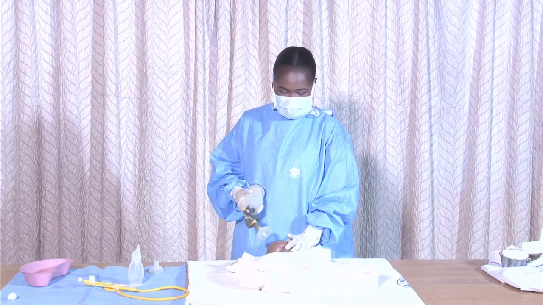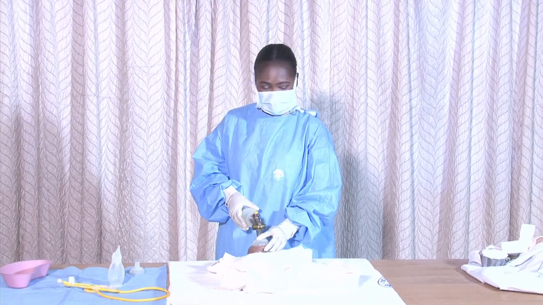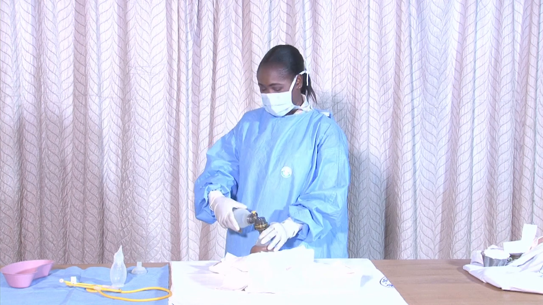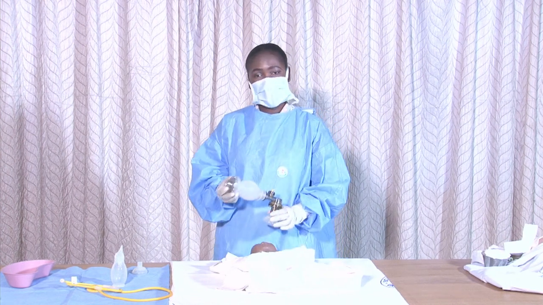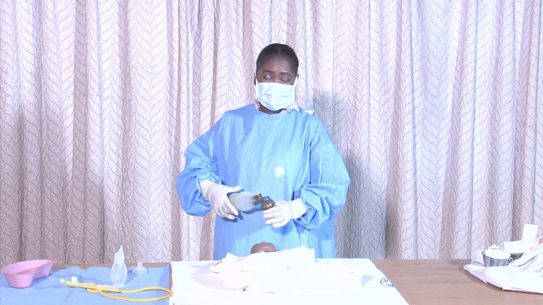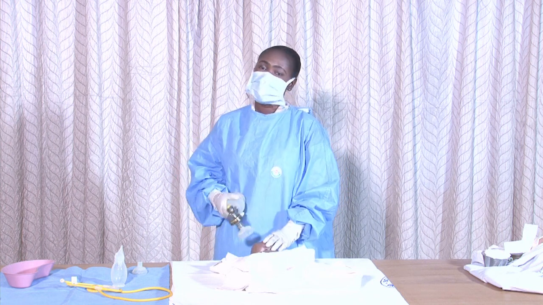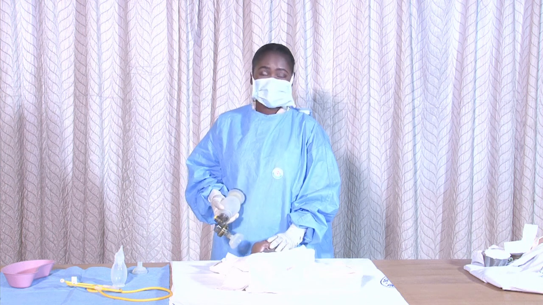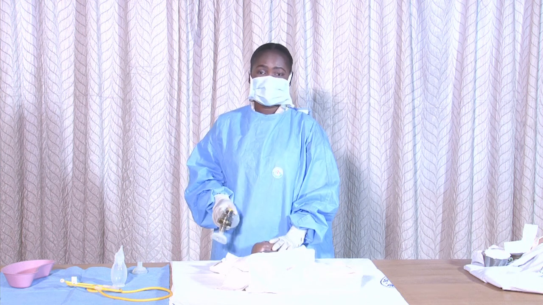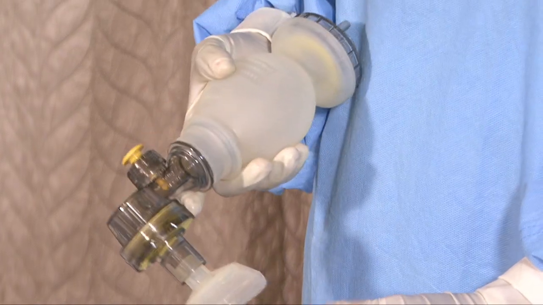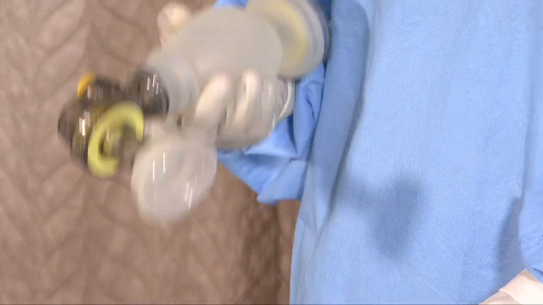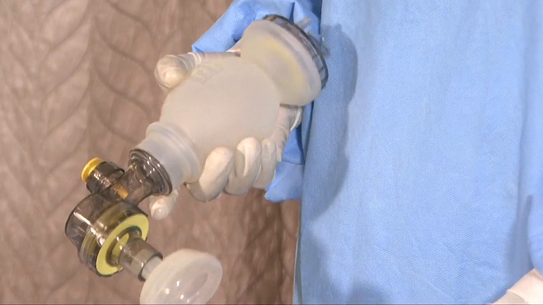But assuming my baby is still not breathing, we can attach oxygen to the ambu bag or give injections, ephedrine, naloxone, and other medications that will be needed. But for this procedure, we would be seeking advanced care because we don't need to give the medications.